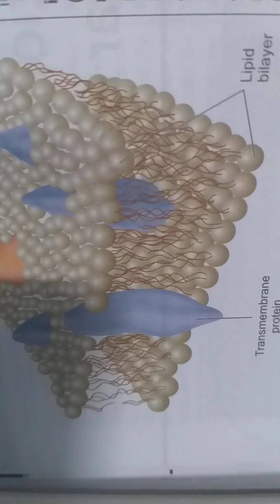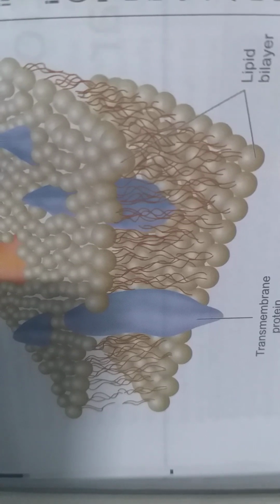In this video, I will be discussing the fluid mosaic model of the cell membrane. The plasma membrane or the cell membrane separates the cell from the external environment. Now let's see the fluid mosaic model of the plasma membrane.